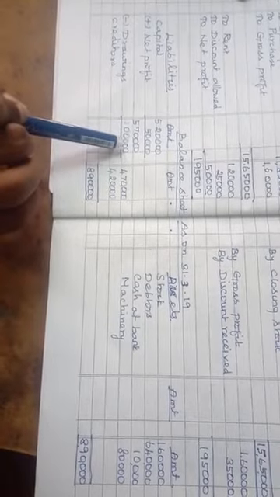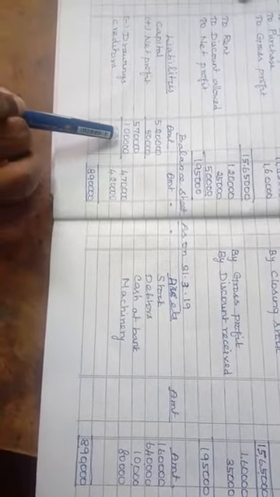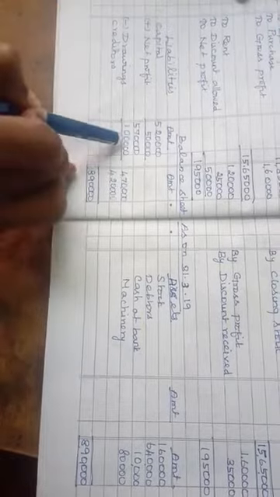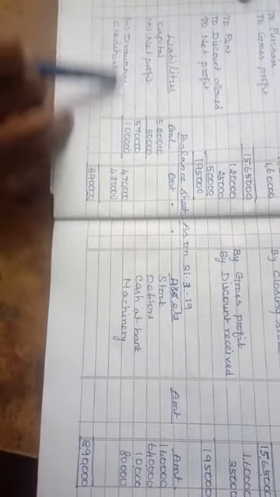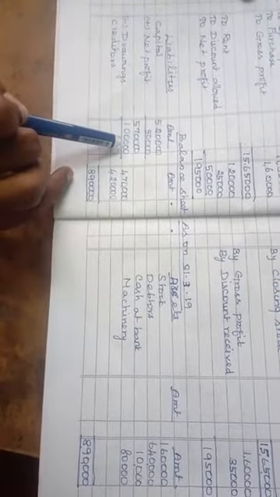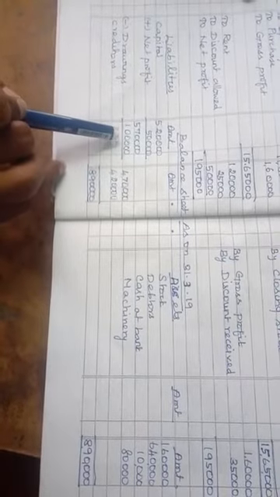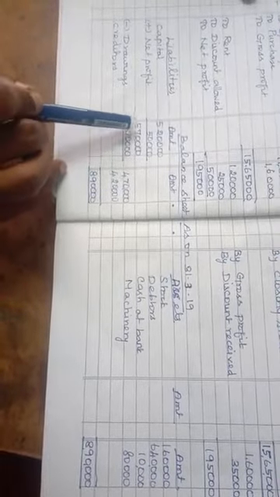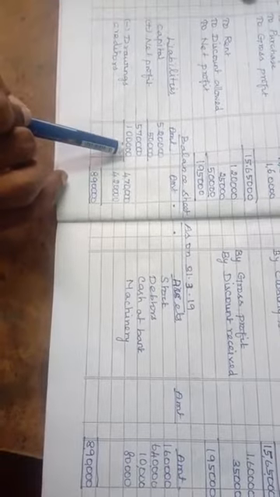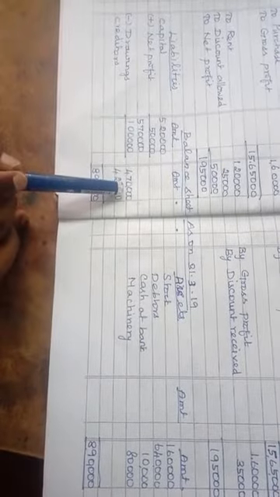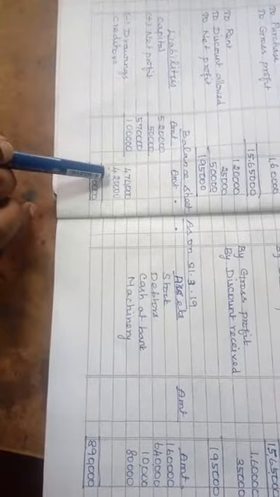5,70,000. So the sum of the amount withdrawn by the proprietor for his personal use should be treated as drawings to reduce the capital. So it should be subtracted from the capital. So 5,70,000 minus drawings 1 lakh, 4,70,000 is to be shown as net capital in the outer column. Then closing creditors 4,20,000. Then asset side.